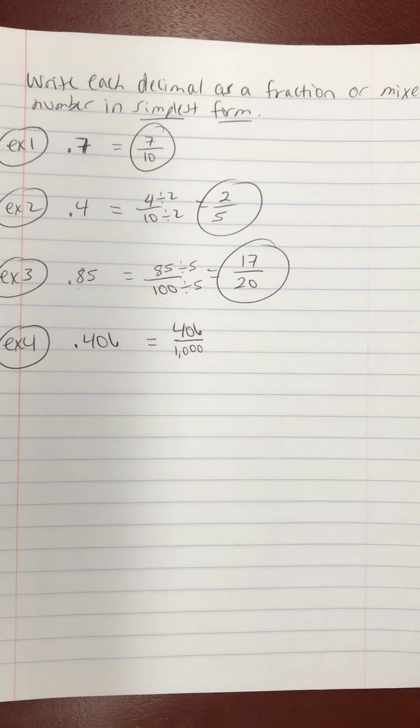of us can do this in our head, right? 1,000 divided by 2 is 500, and that is, in fact, your final answer for this one. You can't shrink it anymore.